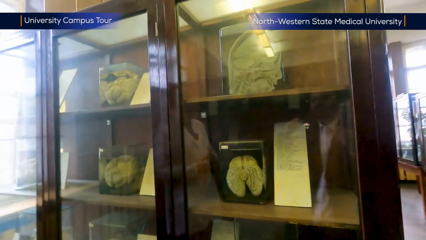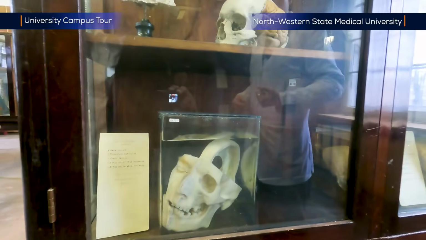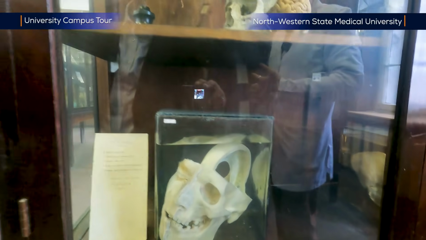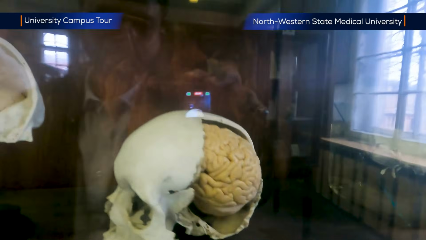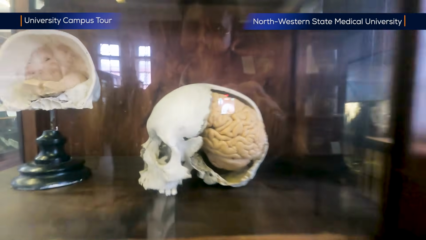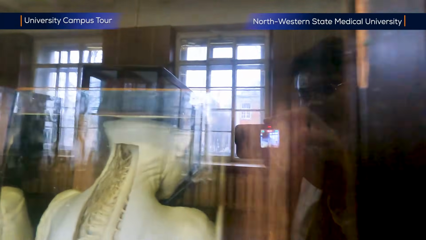Now, for example, here we can see some derivatives of meningeal membranes that protect the brain. Now I think we can go to our next museum.